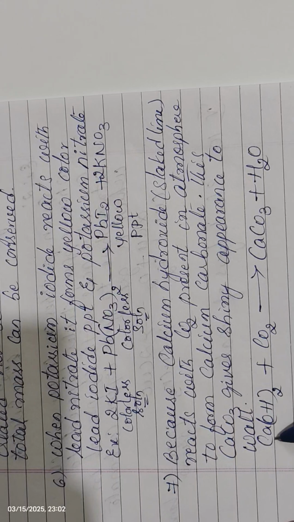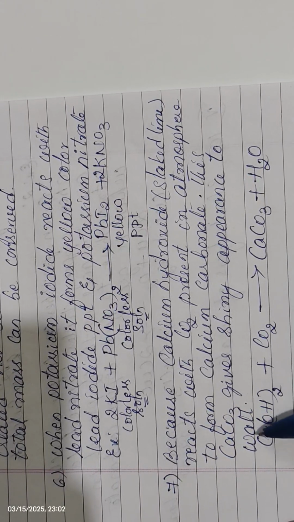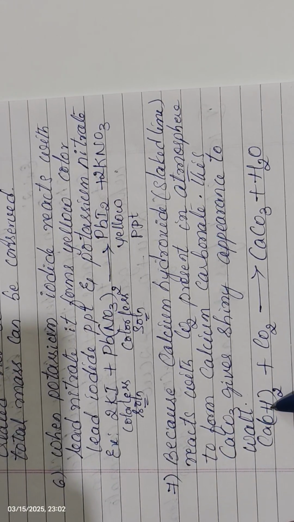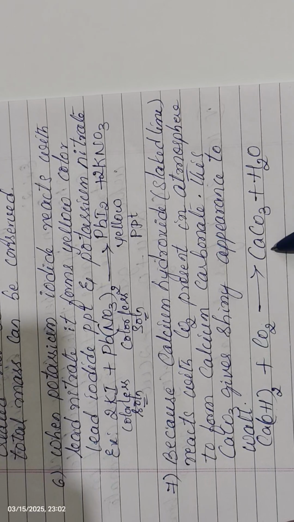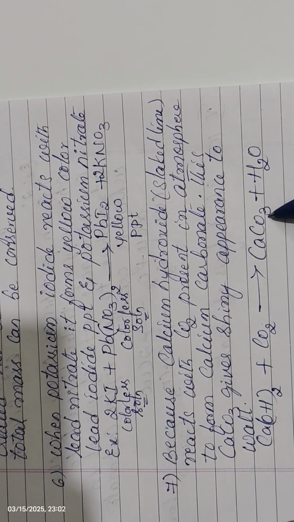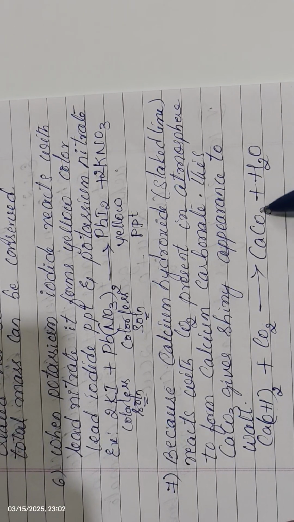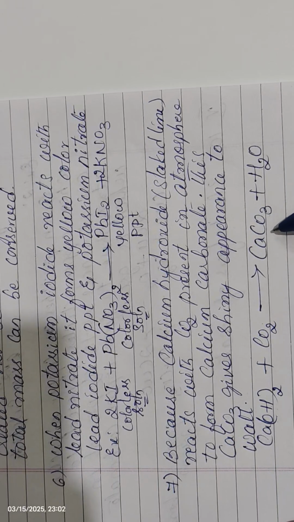In equation form, Ca(OH)2 is calcium hydroxide, means slaked lime. It reacts with carbon dioxide present in atmosphere. Then it forms calcium carbonate. So this calcium carbonate is shiny in nature, so that it gives a white shiny appearance.